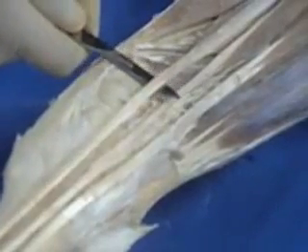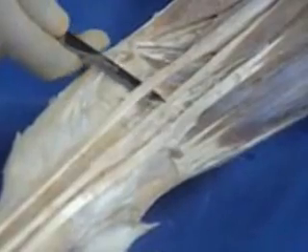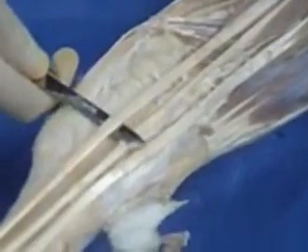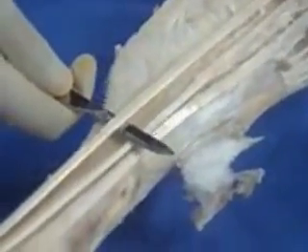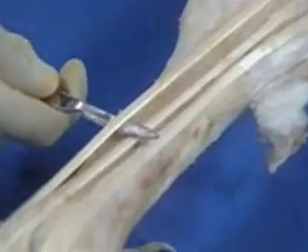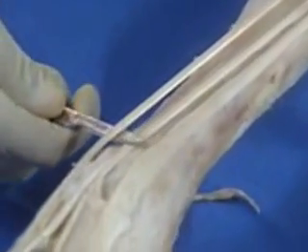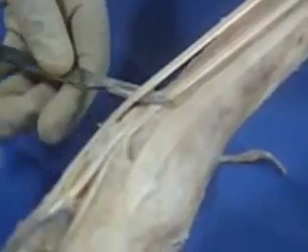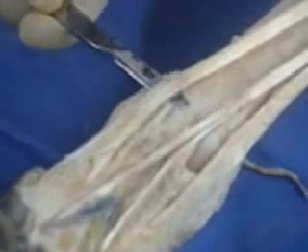Then the tendon passes down the metacarpus, gradually inclining medially, and passes down on the dorsal face of the medial digit. The tendon is finally inserted to the second and third phalanges of the medial digit.